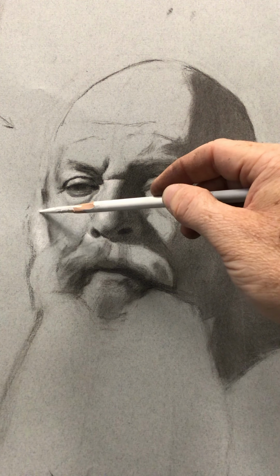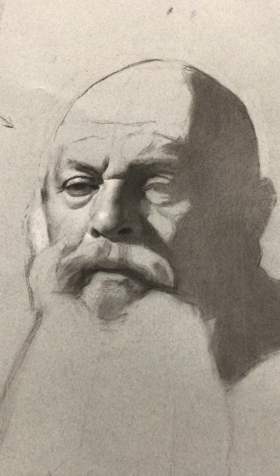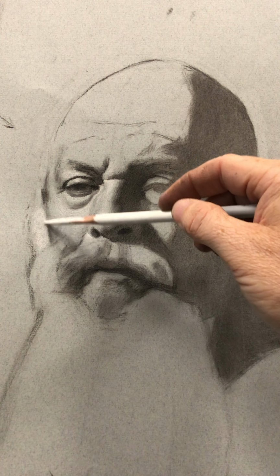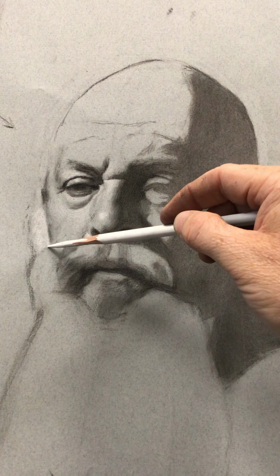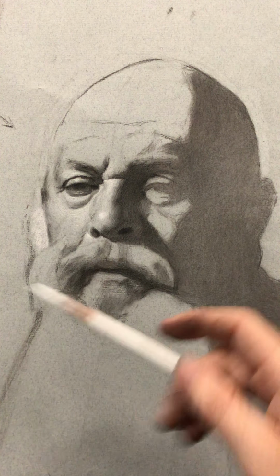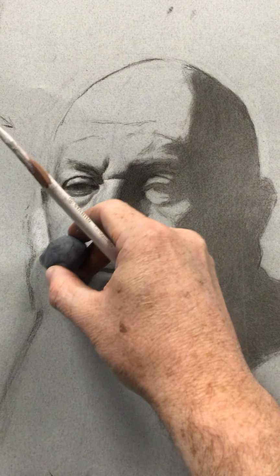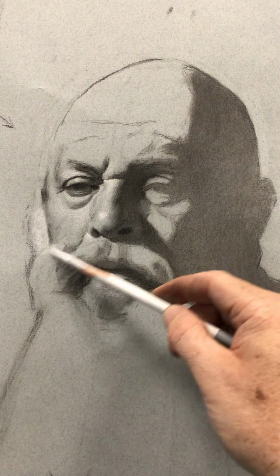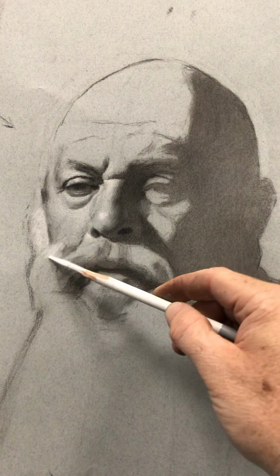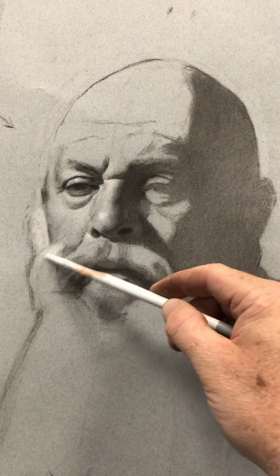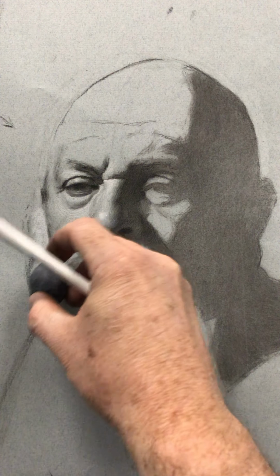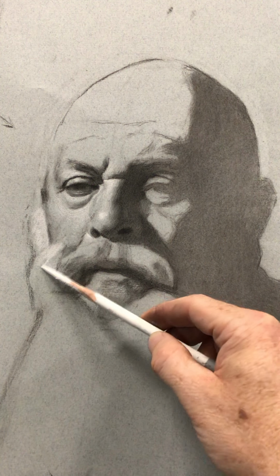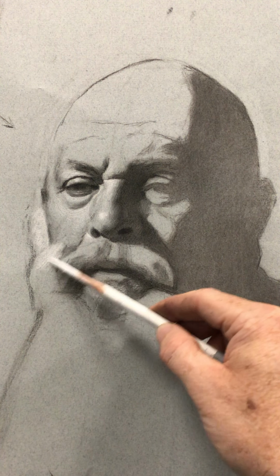So people say, how do you do the hair? And they're going to ask you, how do you do the hair? And you're going to say, you do the hair by not doing the hair. Think of it as a cloud.